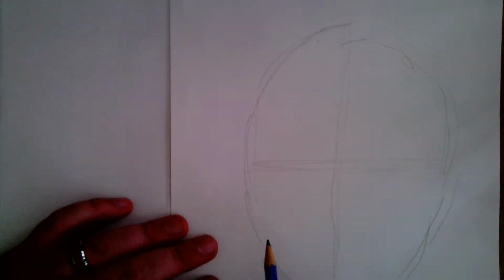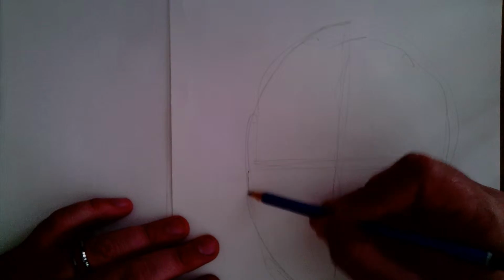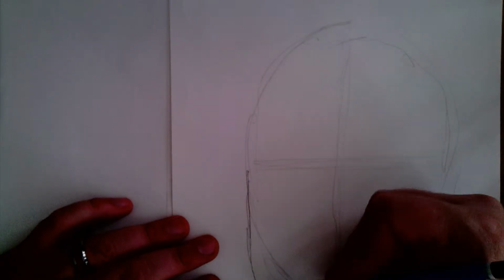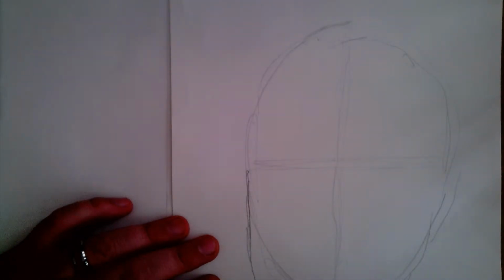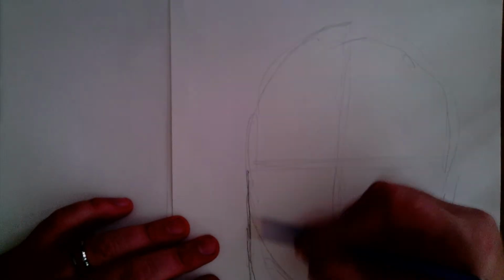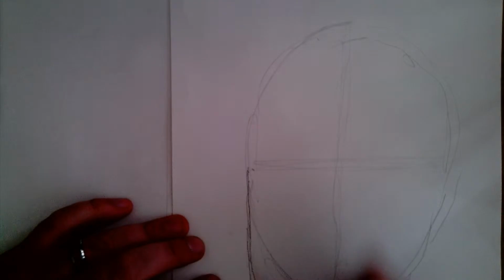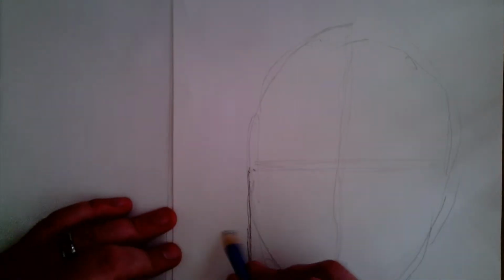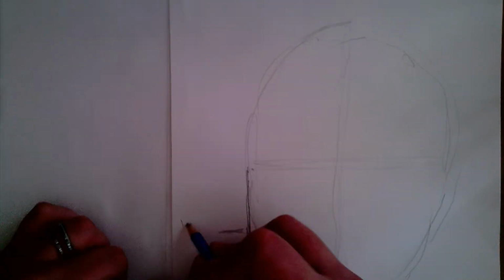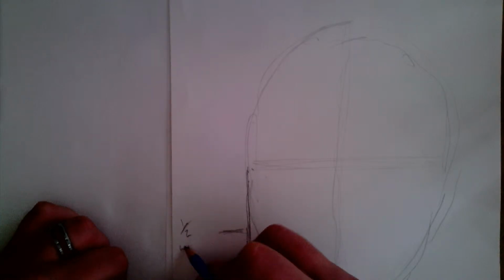Right there, I'm laying in the rule of halves, a halfway vertical line and a halfway horizontal line, basically just dividing it into 4 quarters. One of these quarters I'm actually going to turn into a square. So I already have the 2 sides of the square, and I'm actually just adding the other sides of the square. Now to create my nose, I'm going halfway between the eye line and where my chin is.